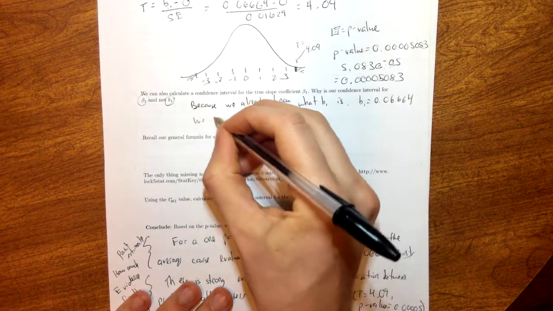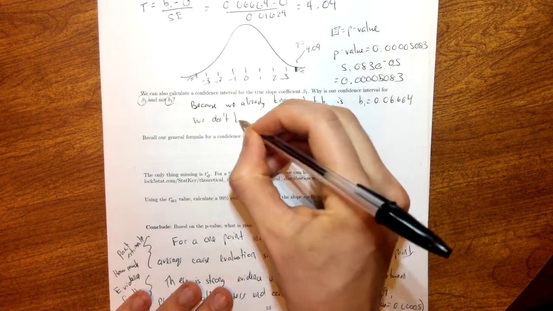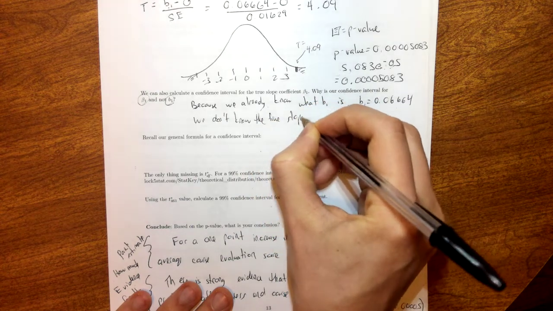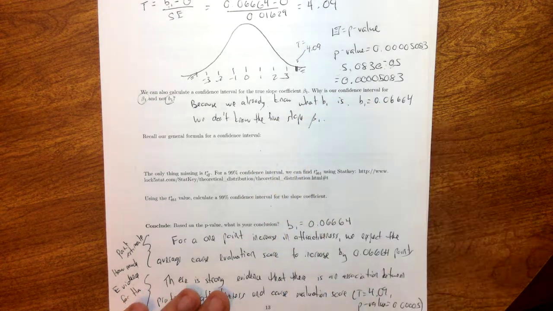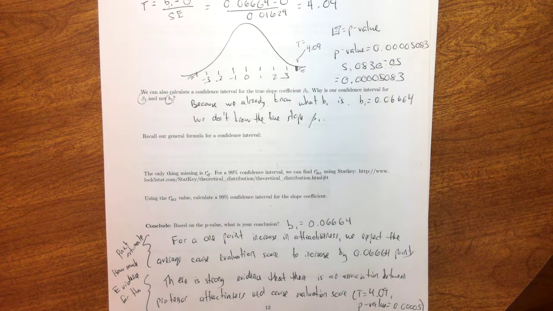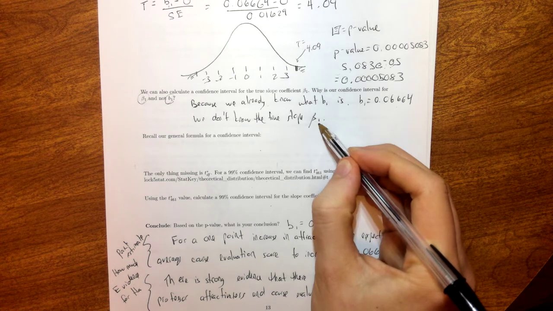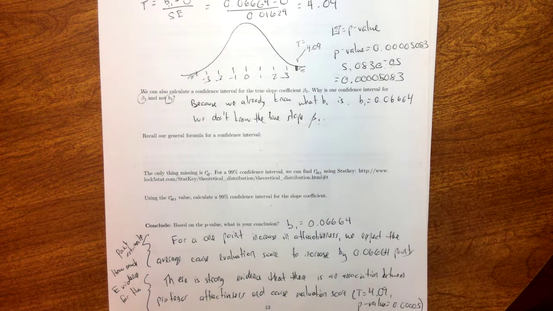We don't know the true slope. In other words, if we were to collect data on millions and millions of courses, and then we plotted those millions of points, the slope of that would be beta 1, this idea of there being a true slope.